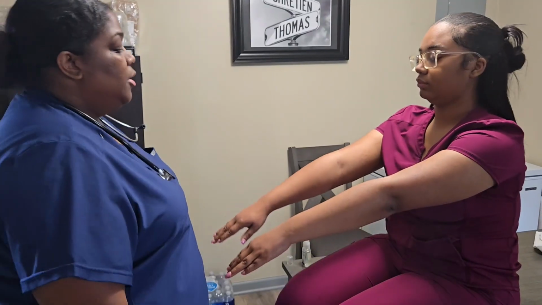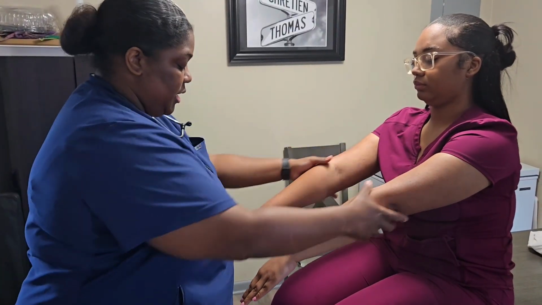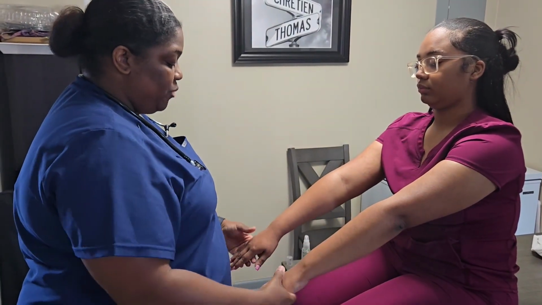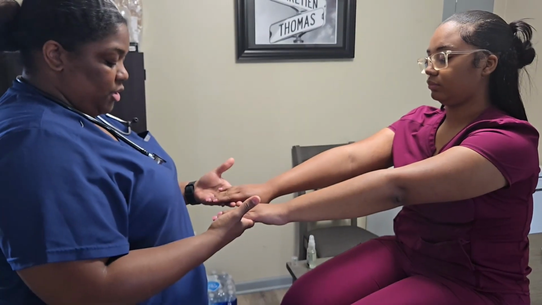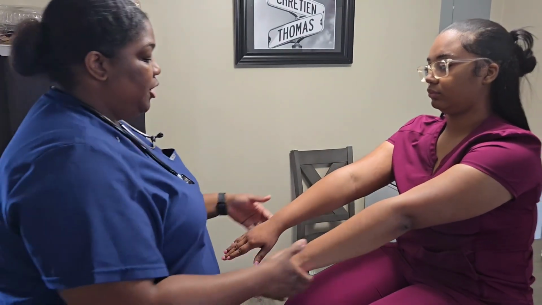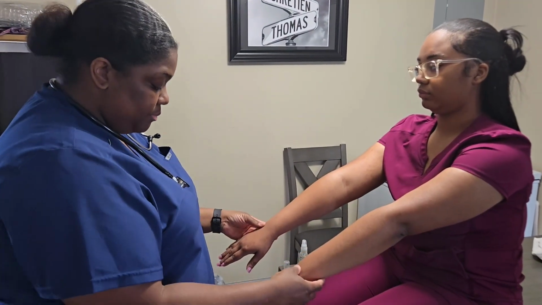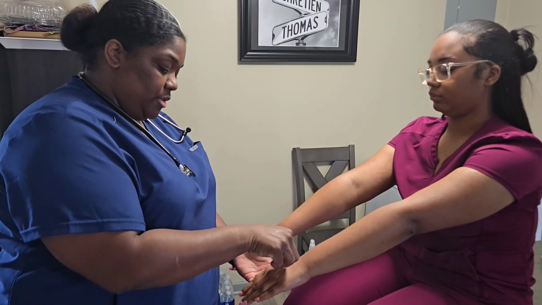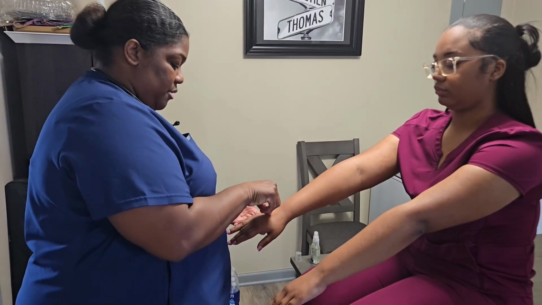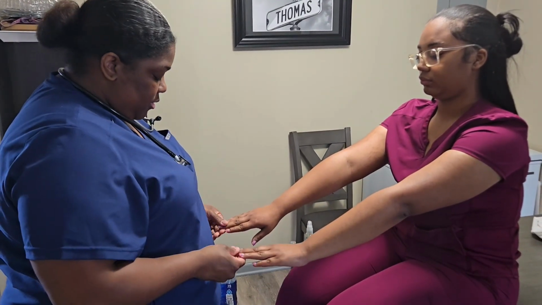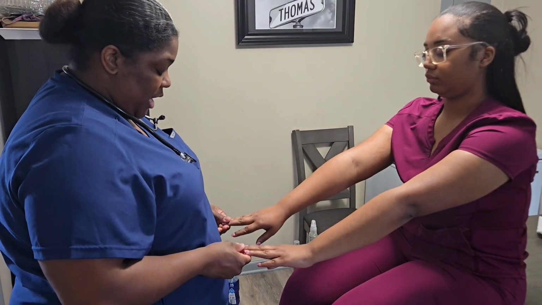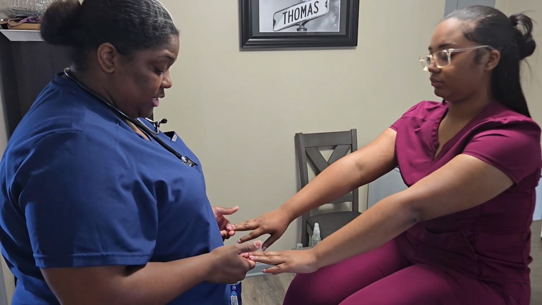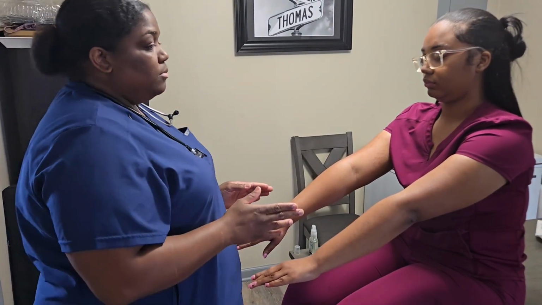So we're going to start with your upper extremities. Can you stick your arms out for me? All right. Your skin is nice, warm, and dry. The symmetry of your arms is symmetrical, which is great. Your hair distribution is nice and even. Your skin turgor bounces back really nicely. Your capillary refill is less than 3 seconds, which is perfect.